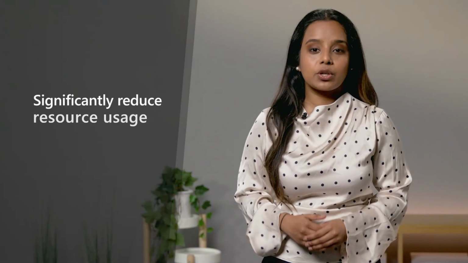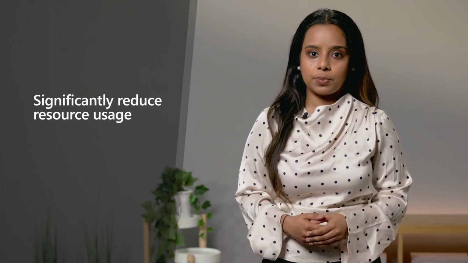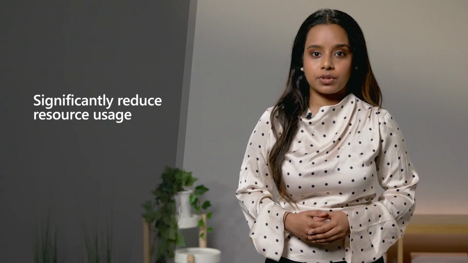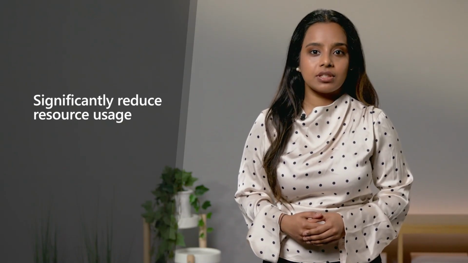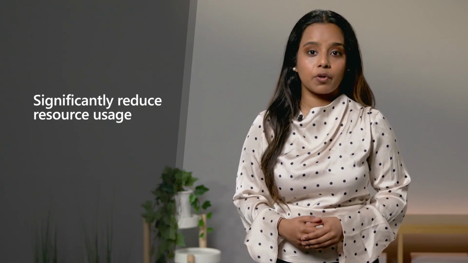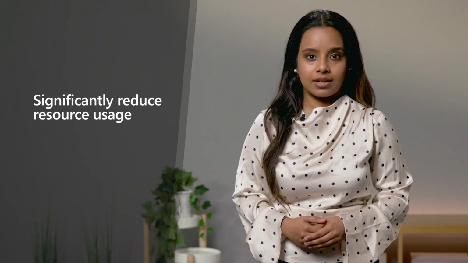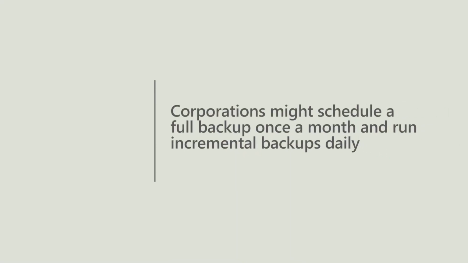Incremental backups, which only save changes since the last backup, significantly reduce resource usage, but they need an efficient and well-maintained catalog to avoid data restoration issues. Differential backups sit between these two, balancing resource efficiency with restoration speed. In practice, businesses need to strike the right balance between these methods.